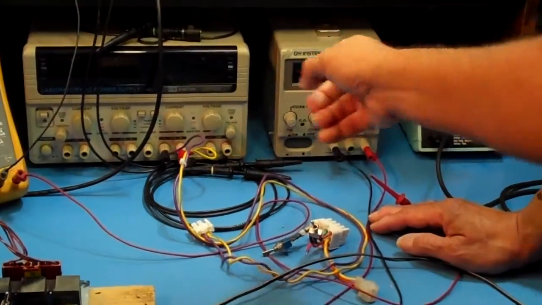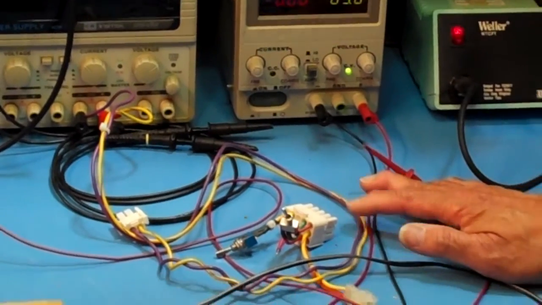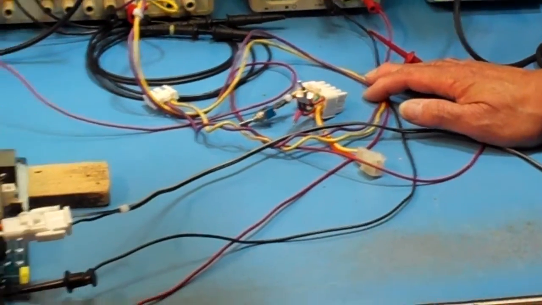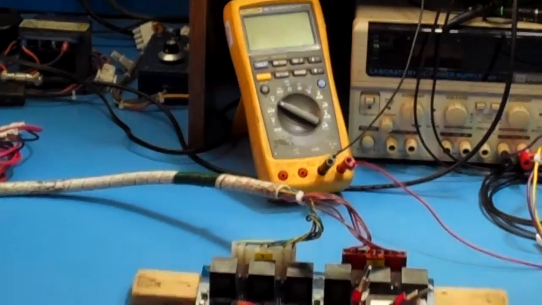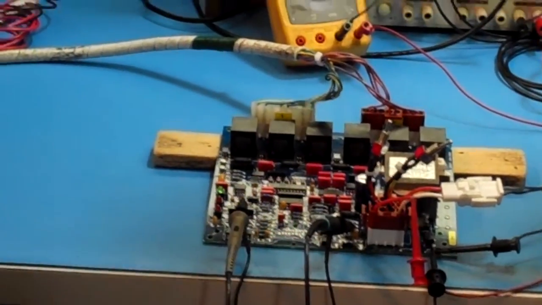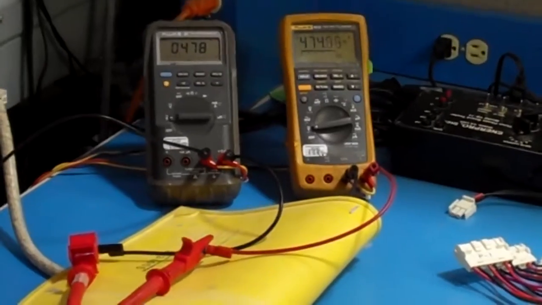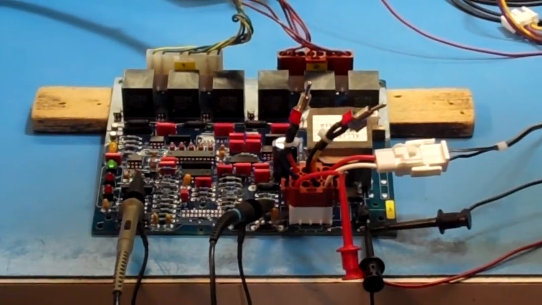We have to have SIG high at the 5 volts, and this is now important because we're going to fire at the minimum delay angle, maximum SIG high, minimum delay angle, maximum AC output. And again, the board is powered, the board is enabled, and the board has SIG high.